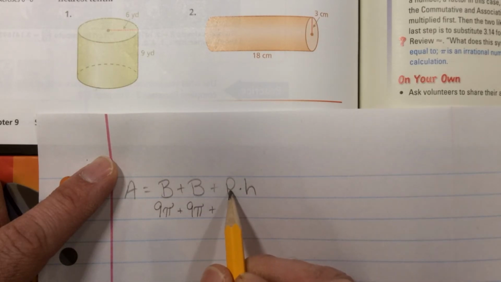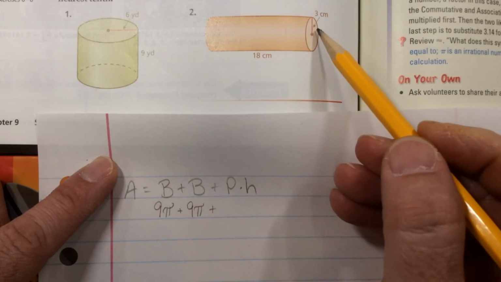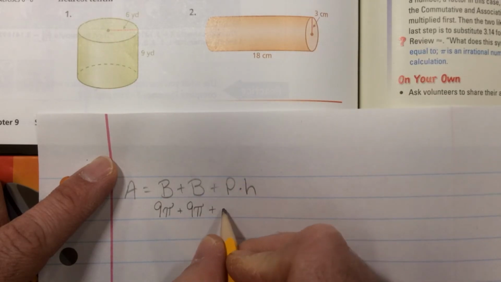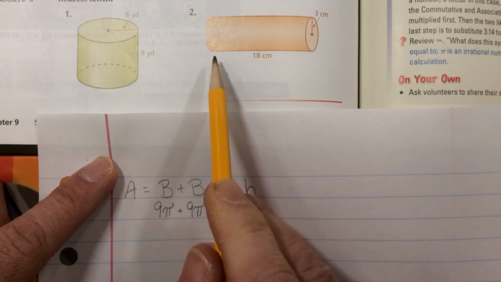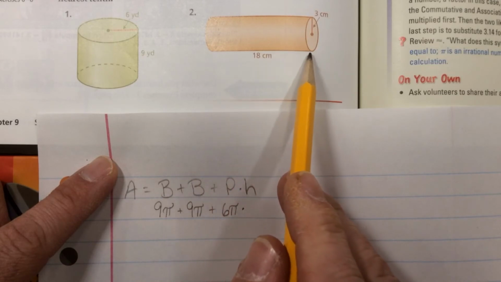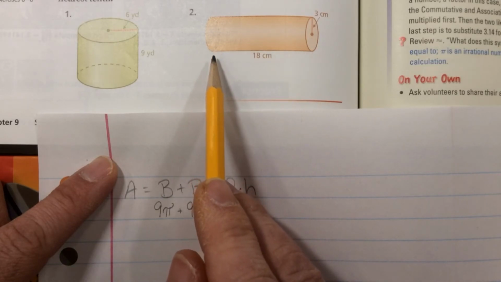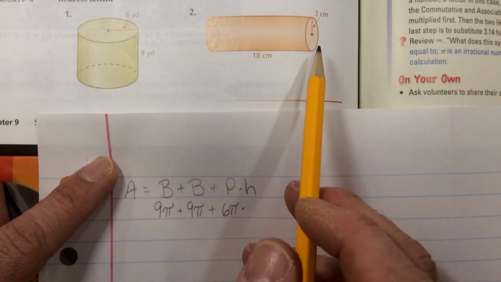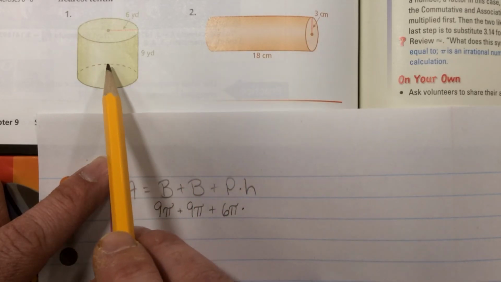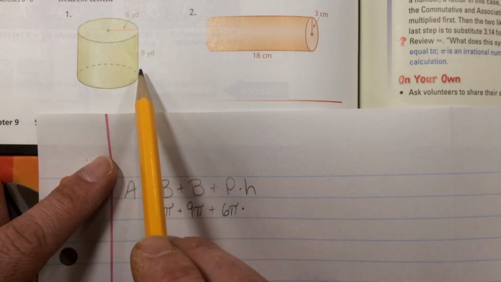Now the circumference, and remember circumference is 2 pi r, 2 pi 3, and 2 pi 3 is 6 pi, times the height. Now this doesn't look like the height because it's going along the bottom here, but remember the height is the distance between the two bases, and the bases are these circles. Just because somebody came and knocked this over doesn't change what the height is.